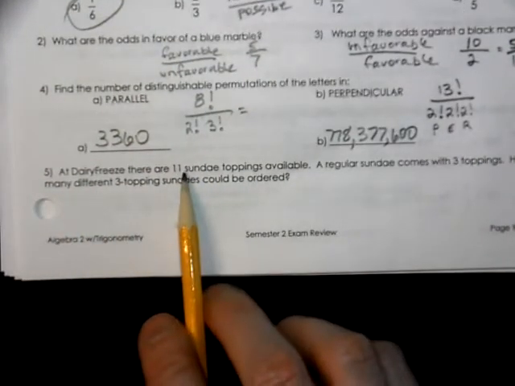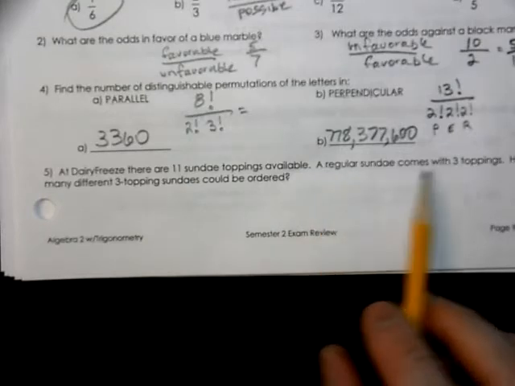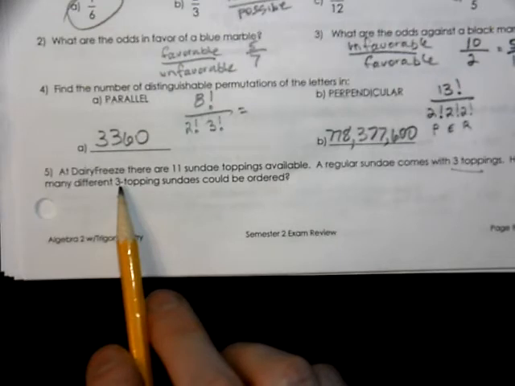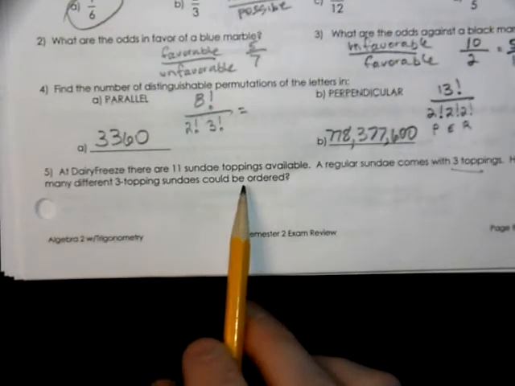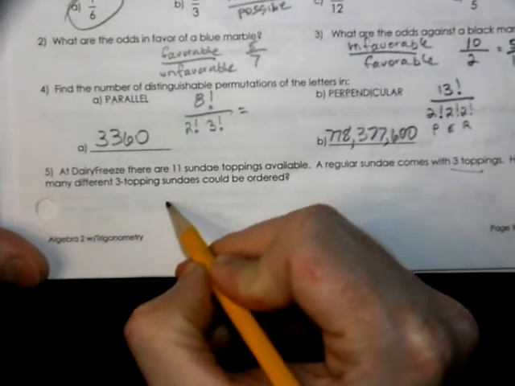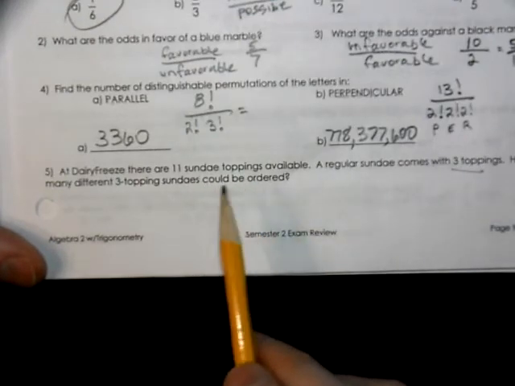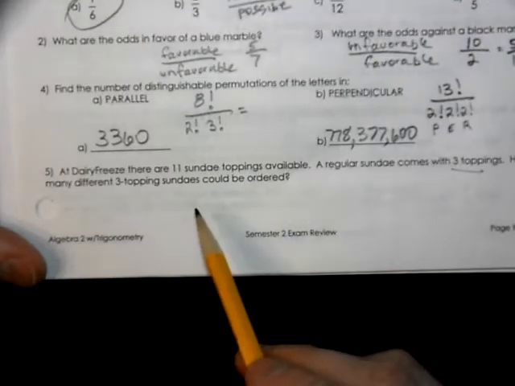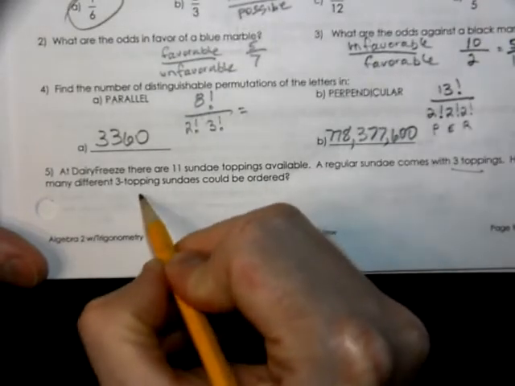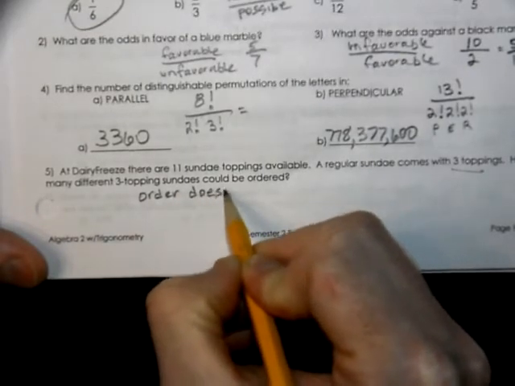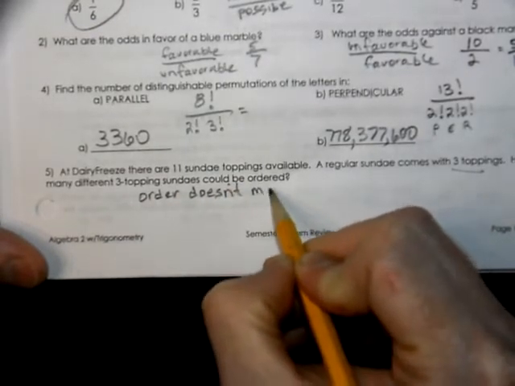Dairy Freeze, there are 12 sundae toppings. A regular sundae comes with 3 toppings. How many different 3-topping sundaes could be ordered? Well, the big question here is, does it matter what order the toppings get put onto the sundae? So order would not matter in this situation.